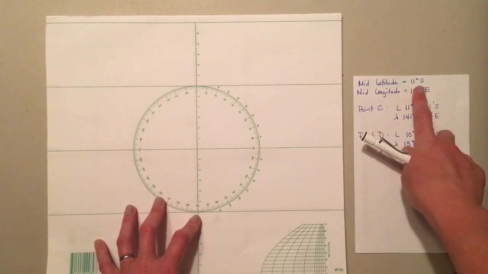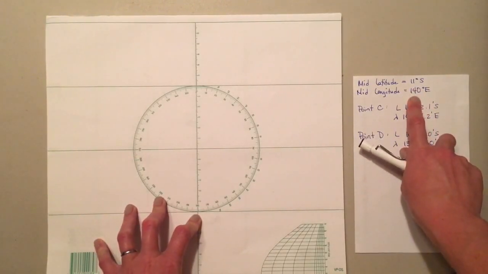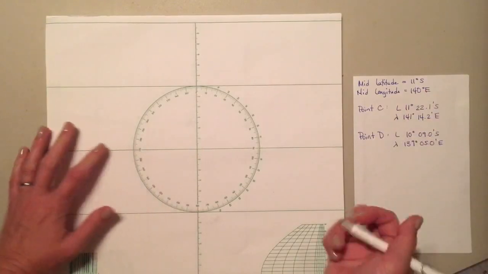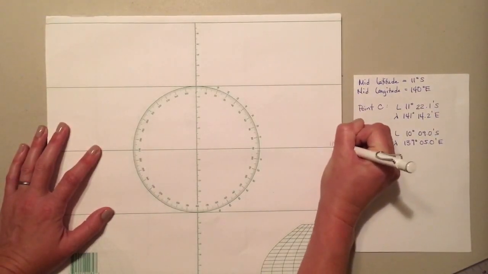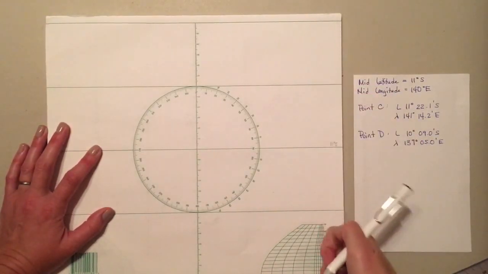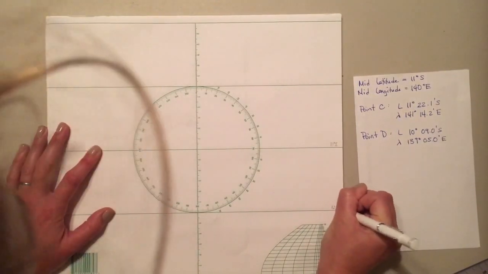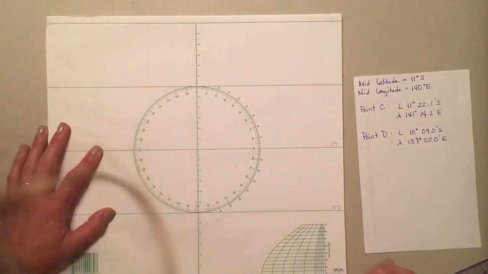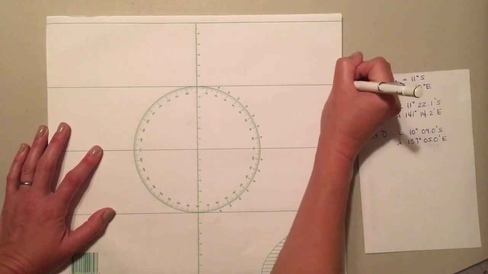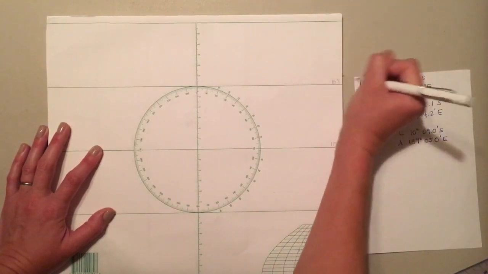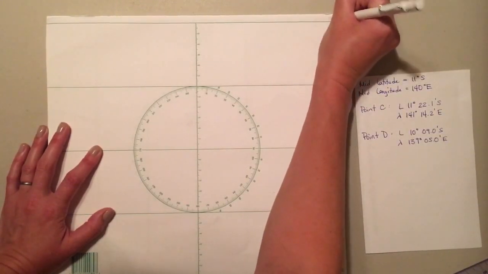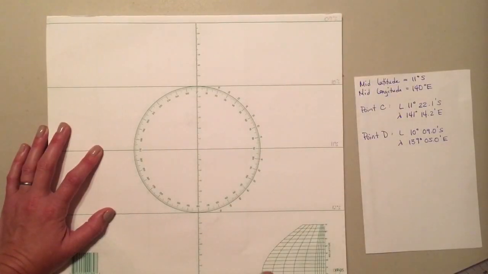My mid-latitude in this example is 11 degrees south, and my mid-longitude is 140 degrees east. Okay, 11 degrees south. Because we get more south, this would be 12 degrees south, 13 degrees south. Less south would be 10 degrees south and 9 degrees south. Mid-longitude.